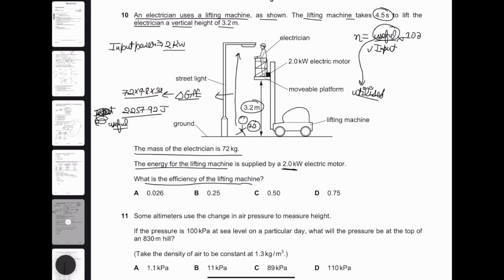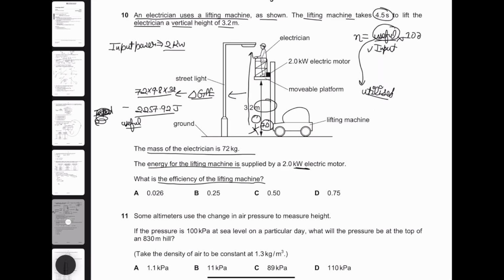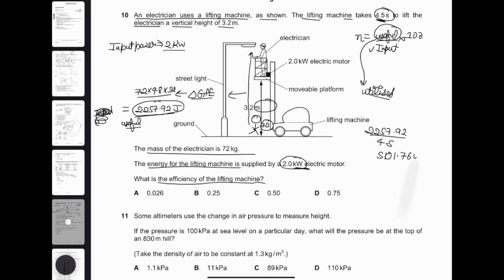Now, what all of us can do is, we know that the input power is given to us, and we can figure out the output power because we know the useful energy required and how much time it is taking. It is taking 4.5 seconds. So you divide 2257.92 by 4.5, and your answer will come out to be 501.76 watts. So this is the useful power, sorry, not energy.